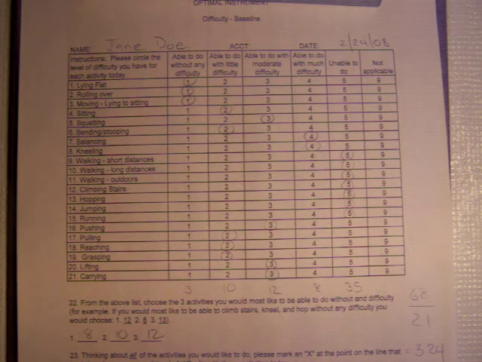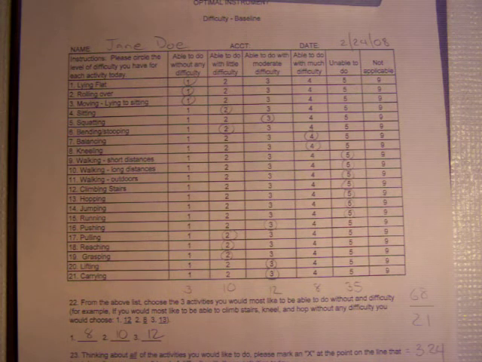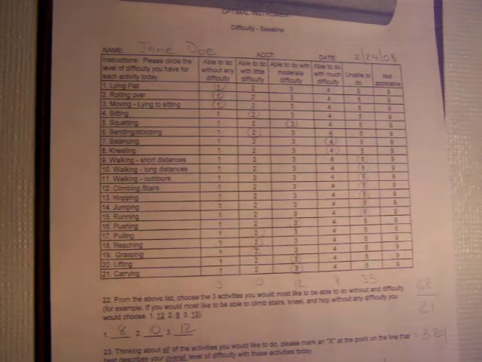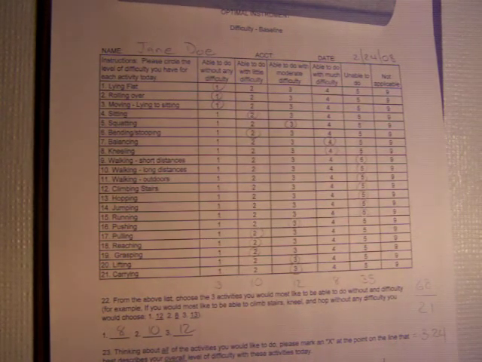You don't have to use the Optimal, but Medicare requires that we measure both impairments in range of motion and strength, as well as functional limitations. So the Optimal is an excellent tool as far as I'm concerned. It's standardized, it's national, and it's recognized by Medicare.